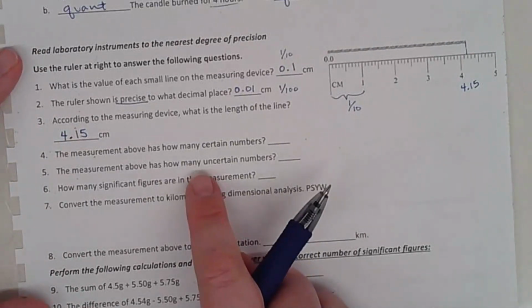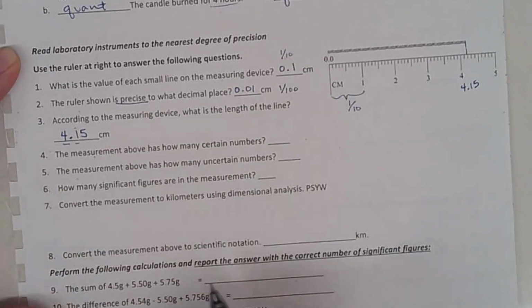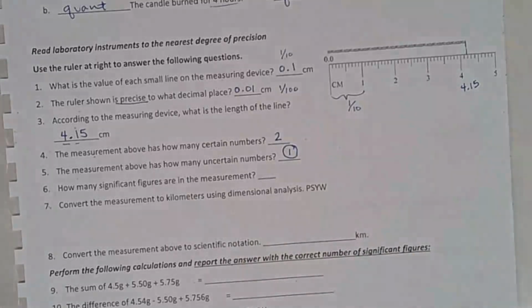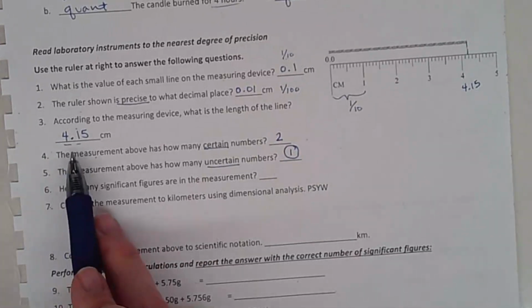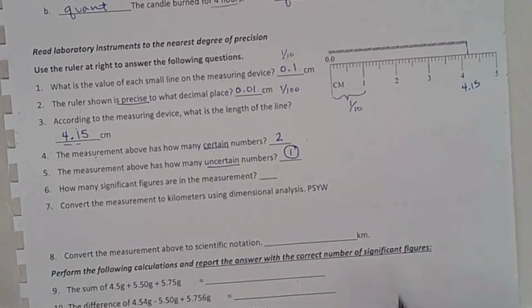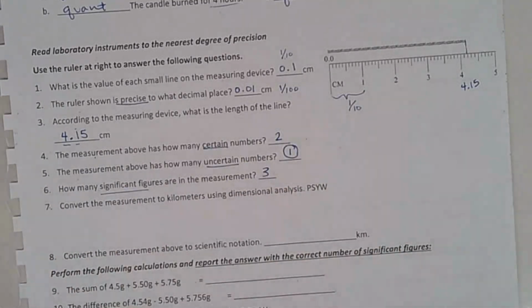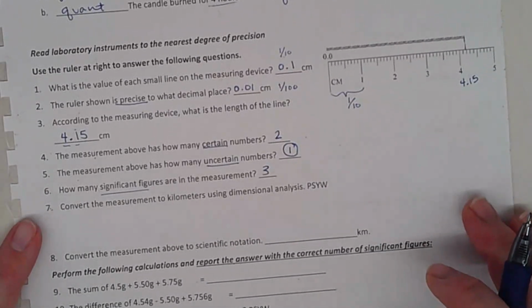So that is what this is asking. The measurement then has how many certain numbers? We were certain of the 4 and the 1. So that is 2 certain numbers. Any measurement, though, the answer to this question is always a 1. You always guess in between the lines 1 time. So uncertain means a guess. Certain means how many of them were you certain about. Okay. So total then, that is 1, 2, 3 numbers, which is our significant figures. Okay. So we're going to practice that at the end of this one more time.